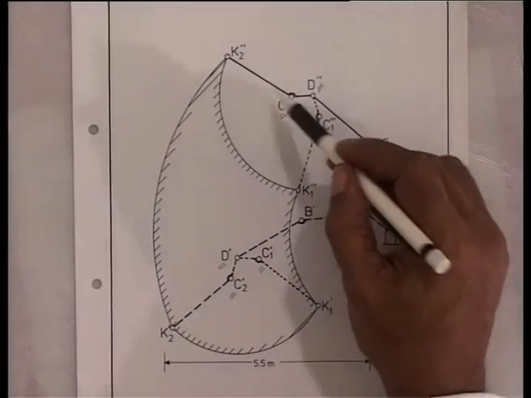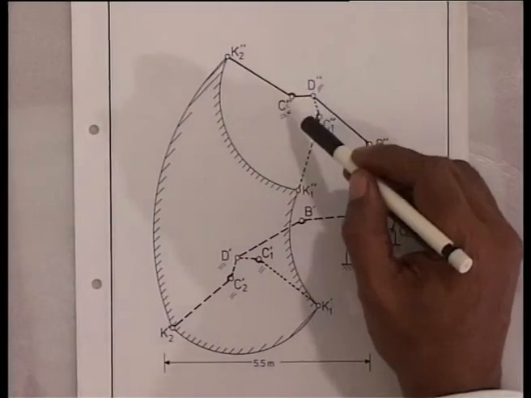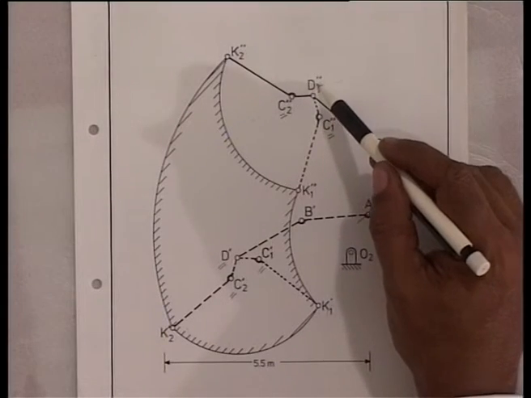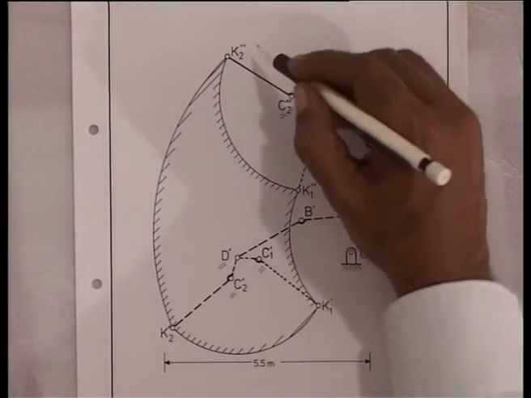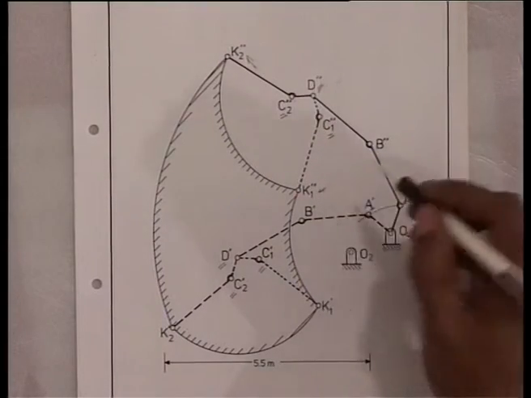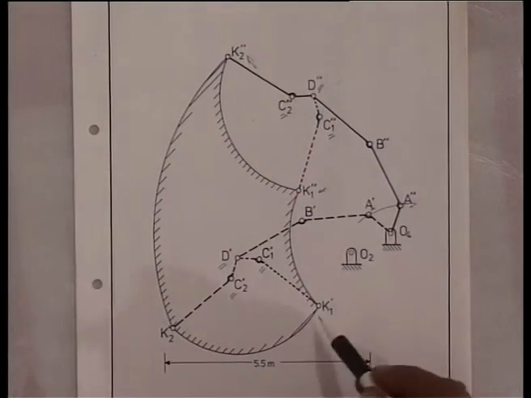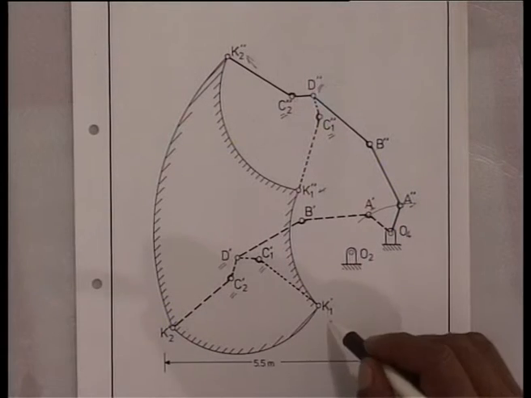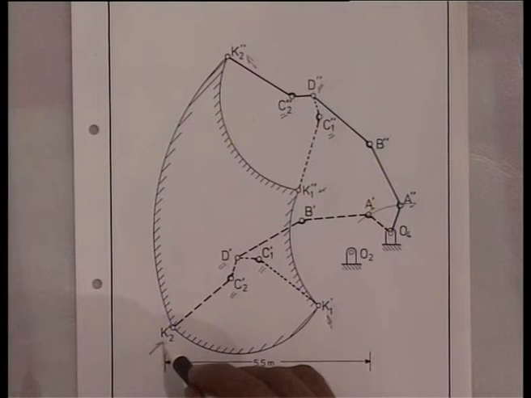Now, D, C, K belong to the same rigid link. So, corresponding to the DC, I can locate corresponding positions of K here and here. Same way, corresponding to D prime, I get the extreme positions of K as this one and this one.